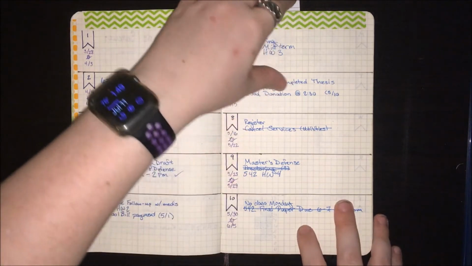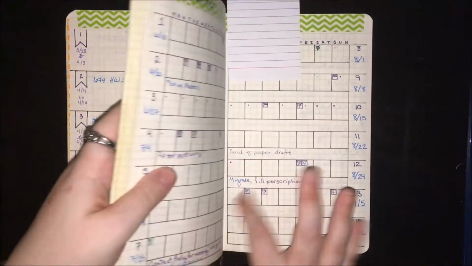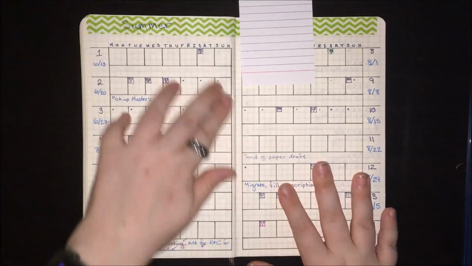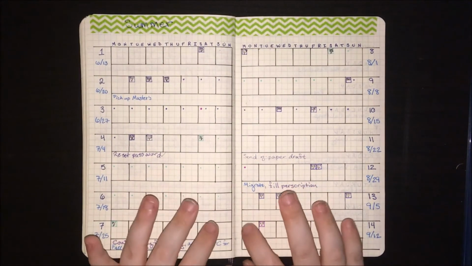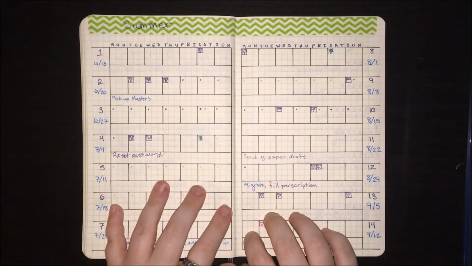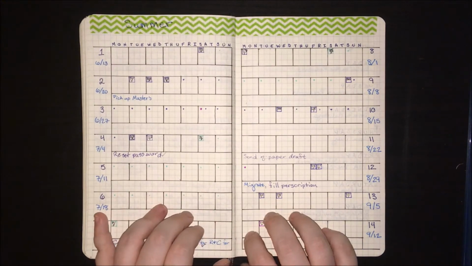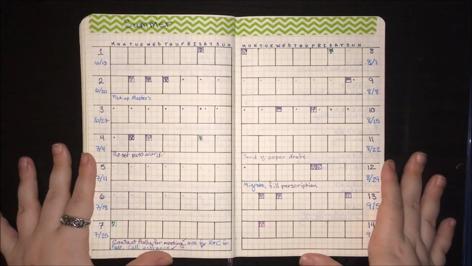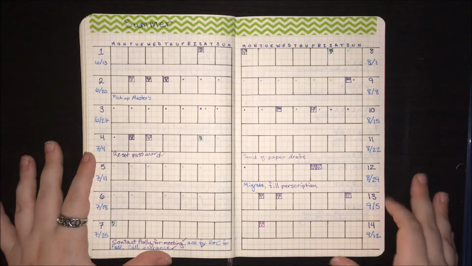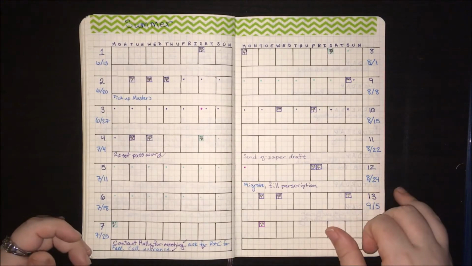The second future log style that I went for, this actually isn't for a school term, this is for a summer. My summer break, which I had a lot of stuff going on then, was 14 weeks long.